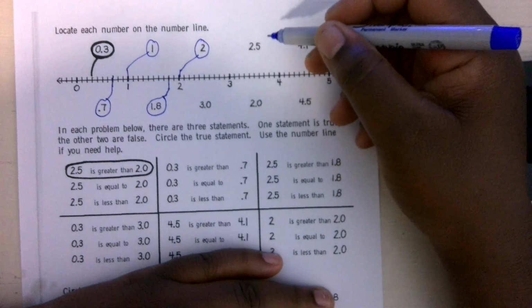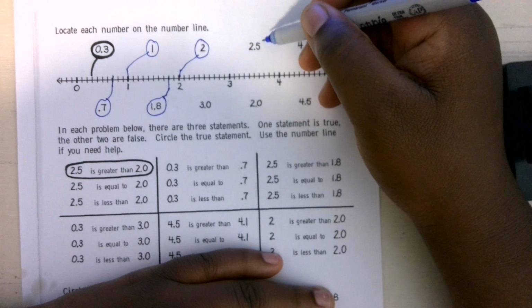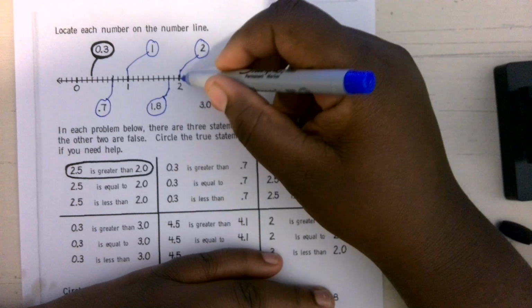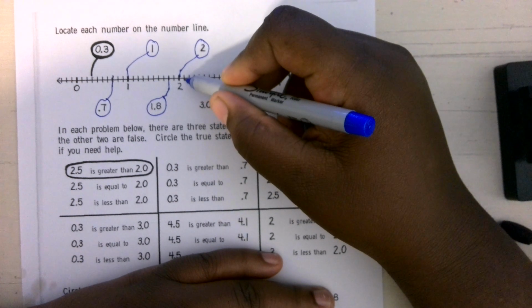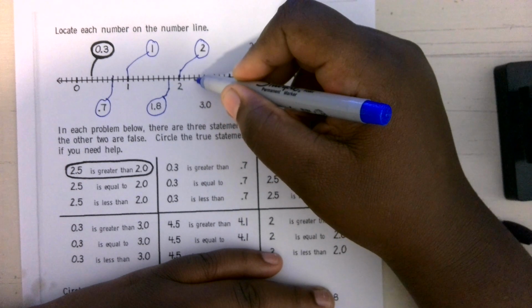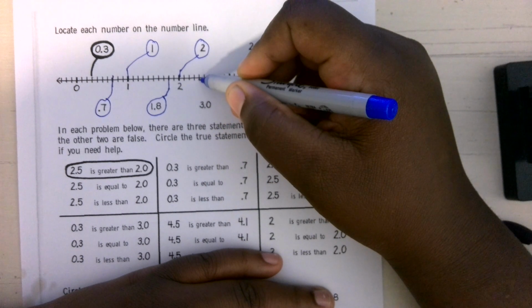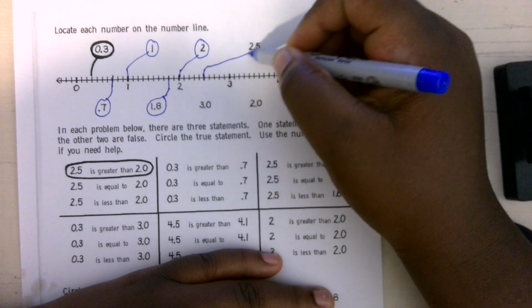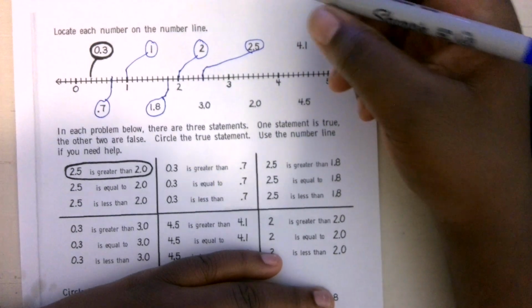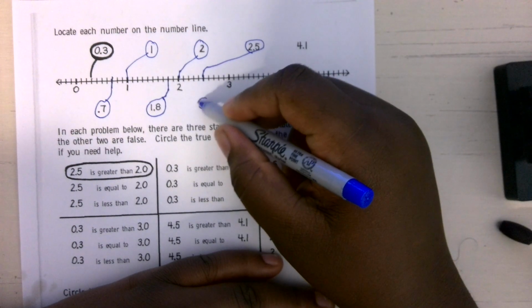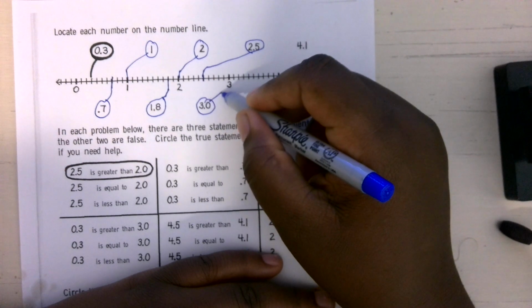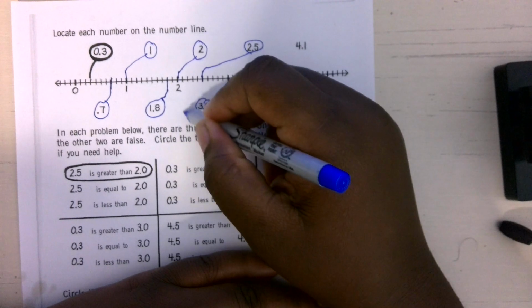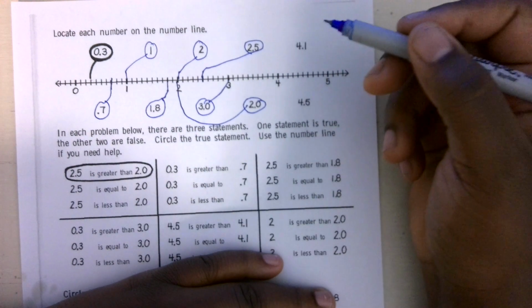2 and 5/10. 2 and 5/10. So this is 2, 2 and 1/10, 2 and 2/10, 2 and 3/10, 2 and 4/10, 2 and 5/10. We have 3 and 0/10. We have 2 and 0/10.